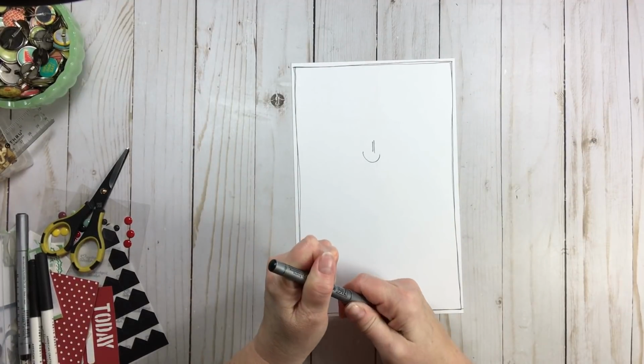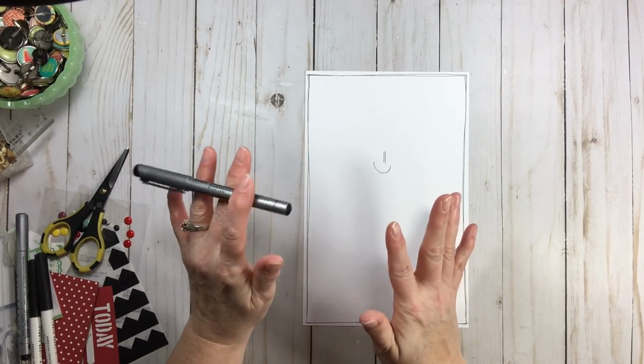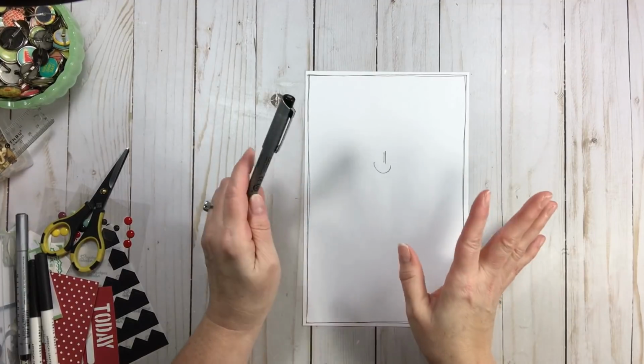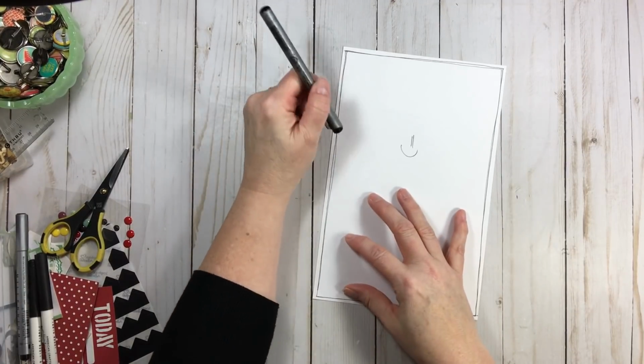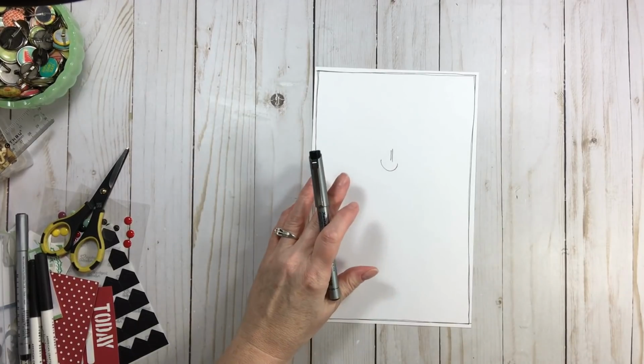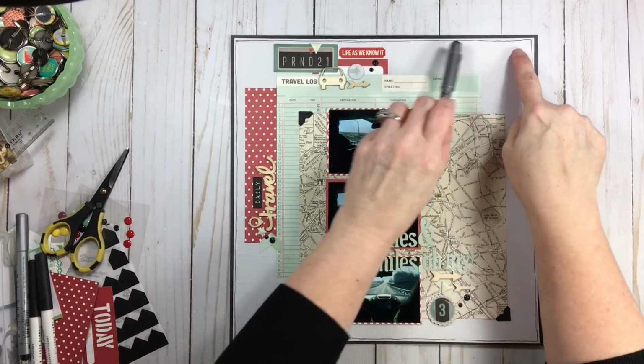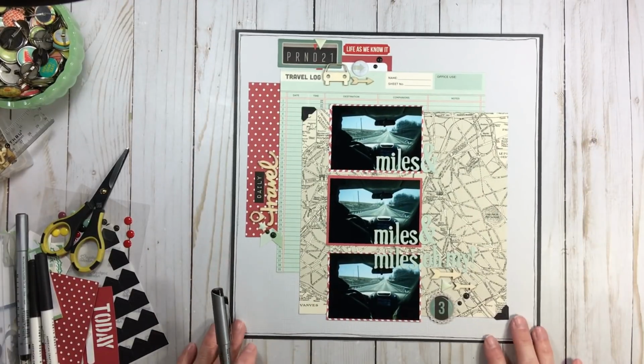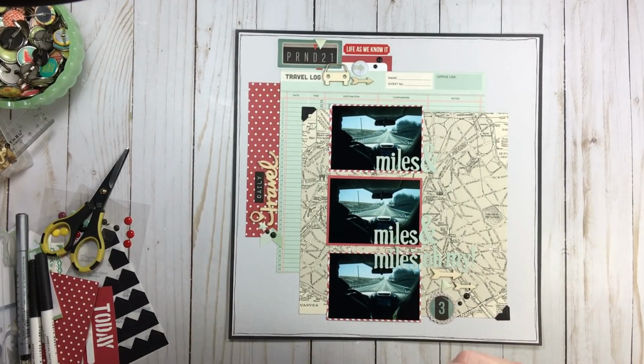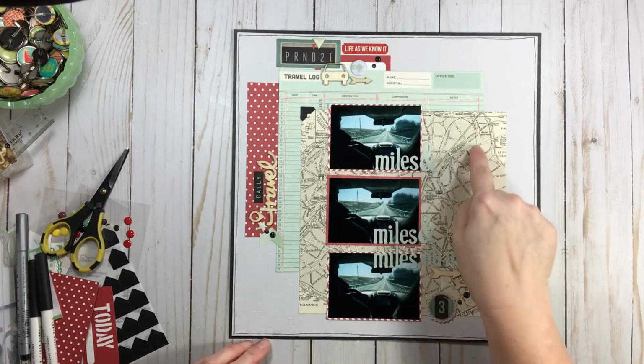When I learned that trick, and I'm not going to take credit for it, I may have learned it from someone. It may just be a left-handed thing. But moving my arm, not my pen, makes for a very quick, easy, more controlled outline, if you want to do that on your outer mats. Very, very fun.